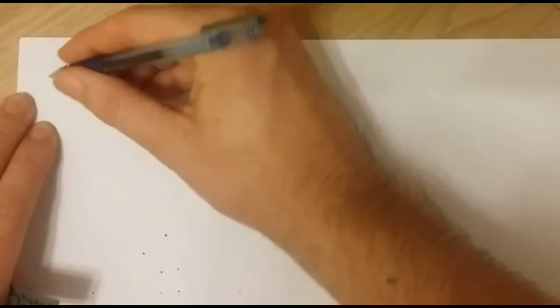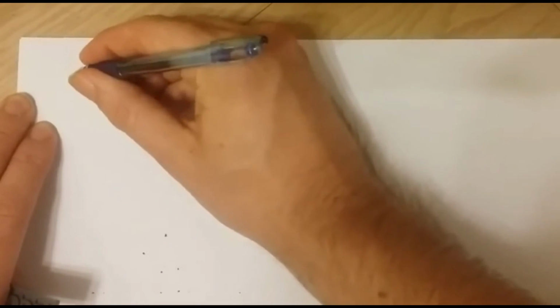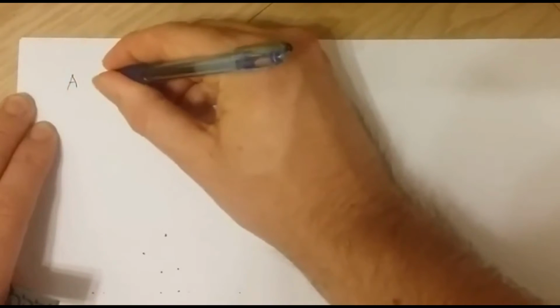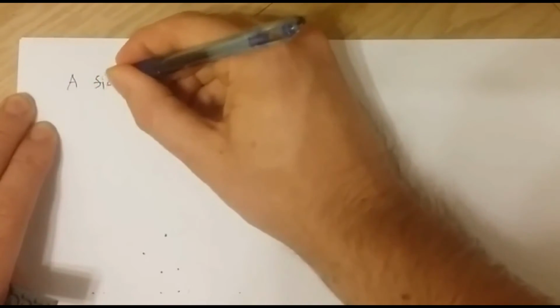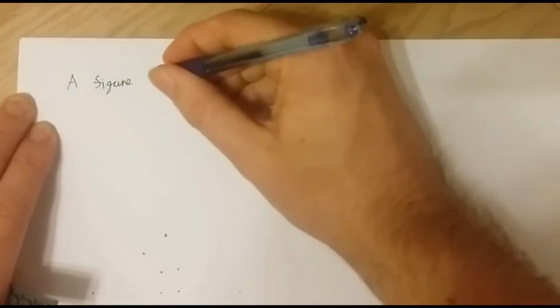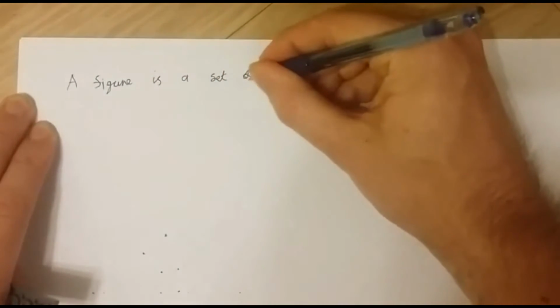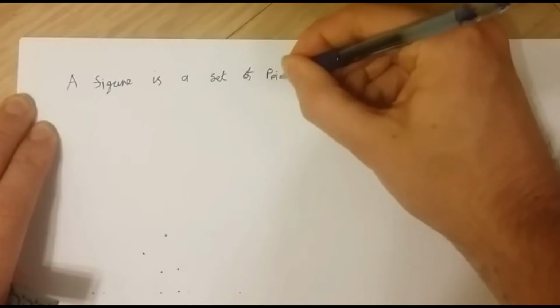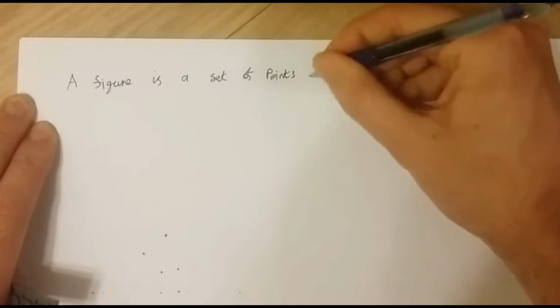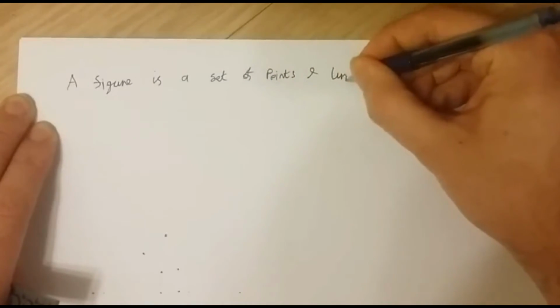So just to begin with, let me just define a figure as a set of points and lines. It's basically just a picture in 2 dimensions.